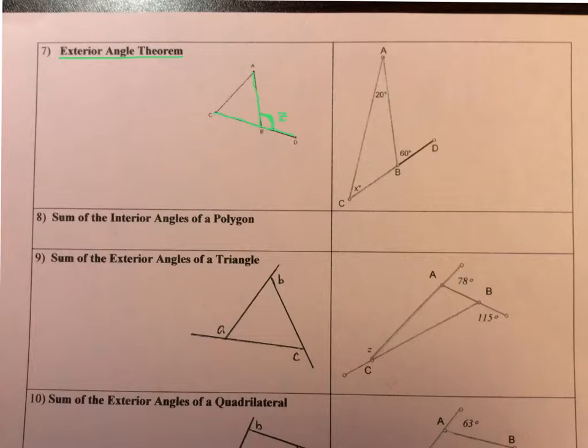So not this one here, not the one at angle B. So I'm going to undo that there. It's actually, if I take this angle interior here and this angle, they will add together to give you Z. Now, that logically flows.